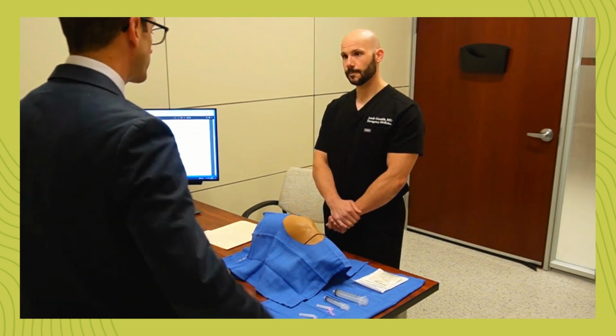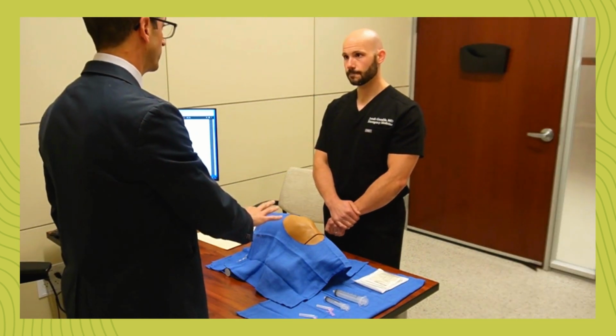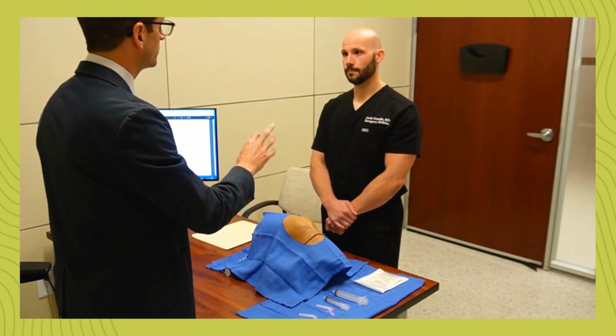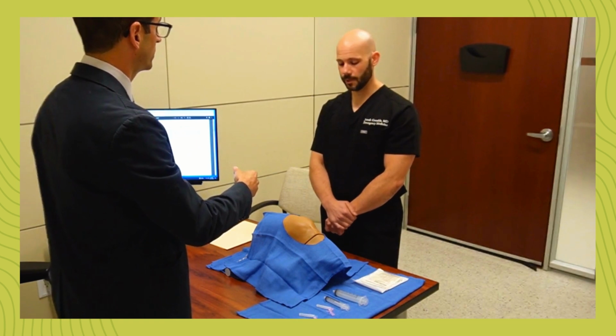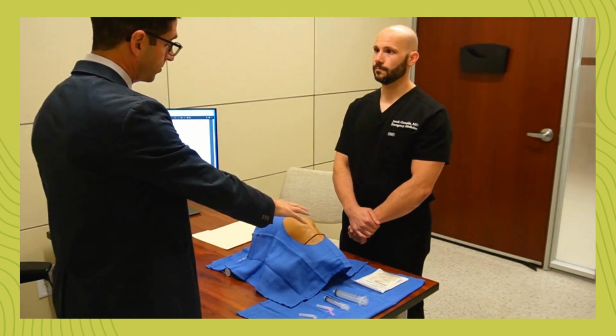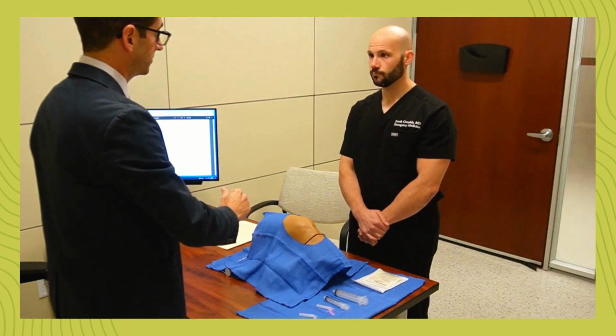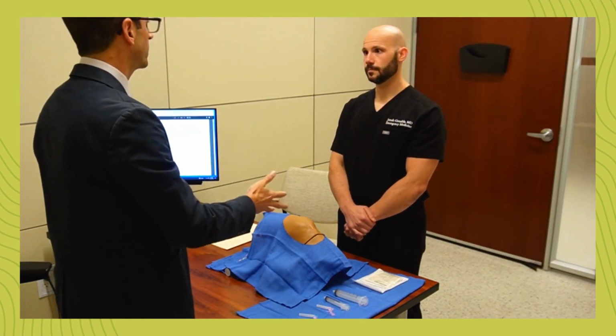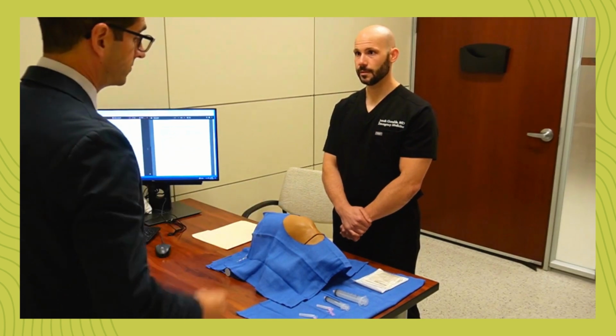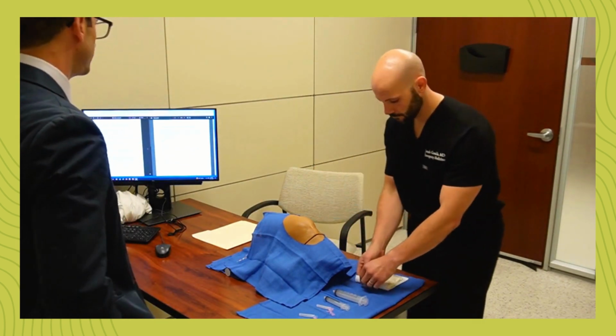Okay, because we can't inject lidocaine on this model, let's assume that the patient's been anesthetized as you've described, and then sterilely prepped and draped as you mentioned earlier. You can continue on with the procedure, and there are gloves there for you to use. Great.